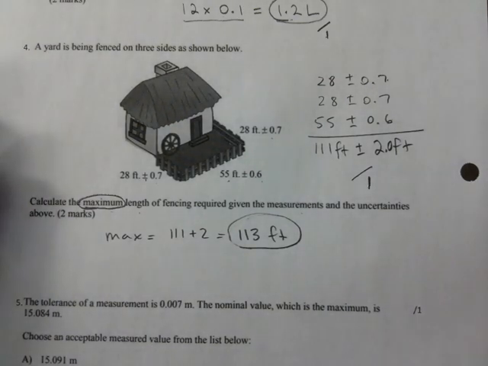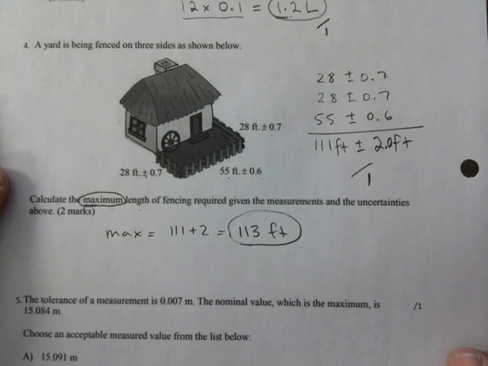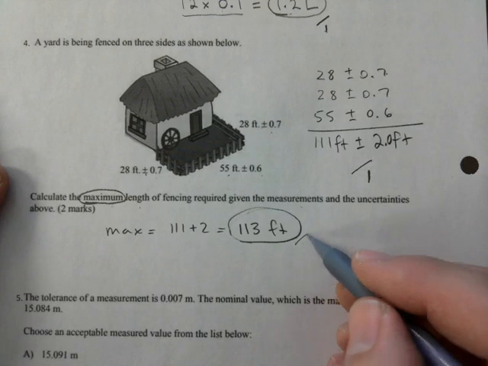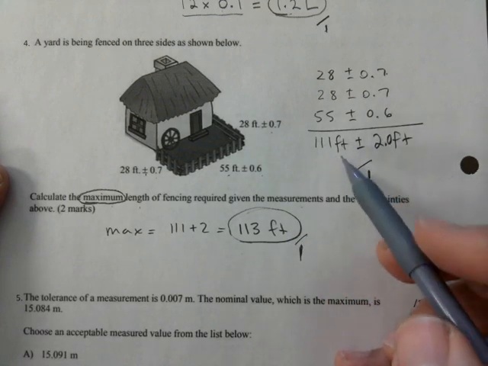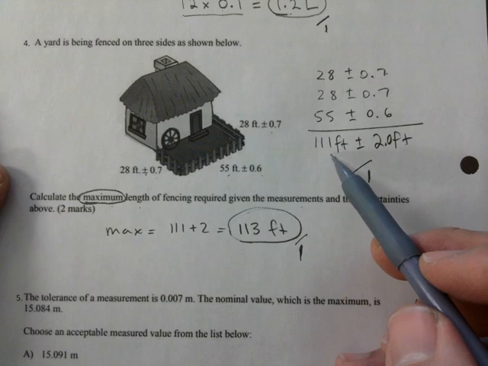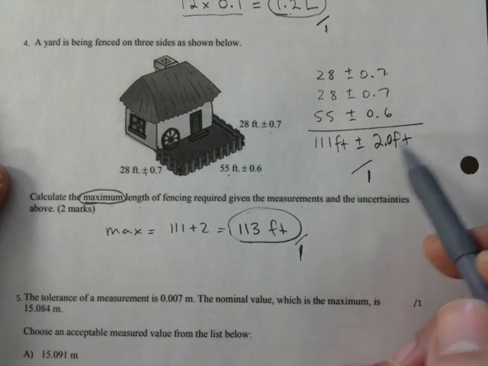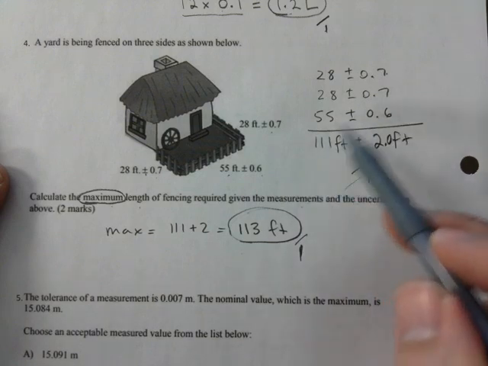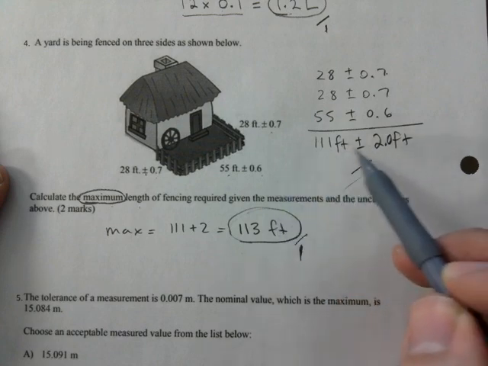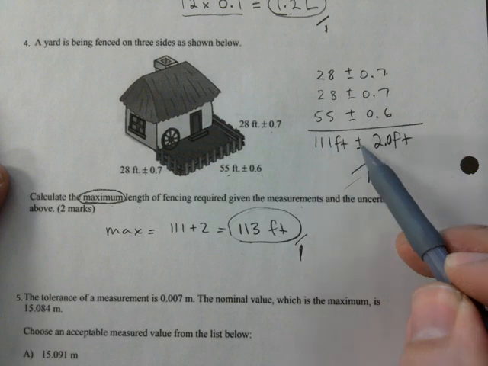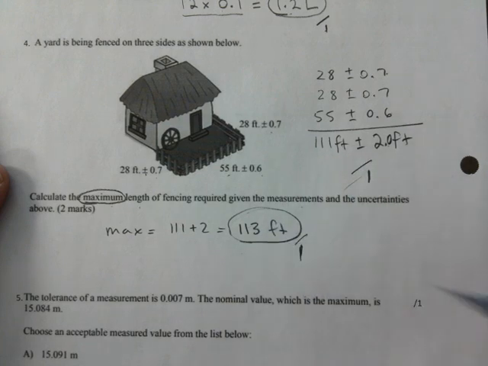And so there you go. So 1 mark for the 113. Let's say you got this wrong. You got, I don't know, 99 point something plus 3 or something. You lose a mark here, but I would still give you a mark here if I see that you're adding the 2, your value plus the uncertainty.